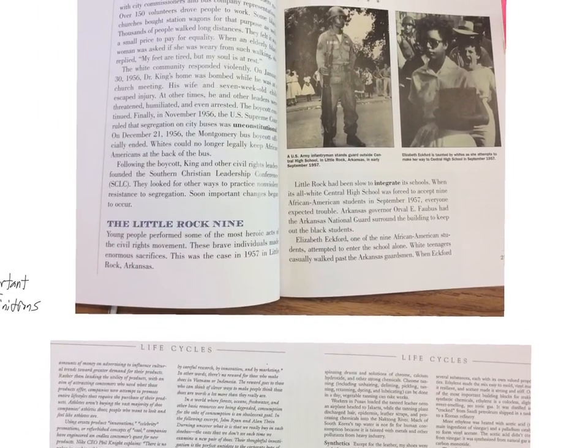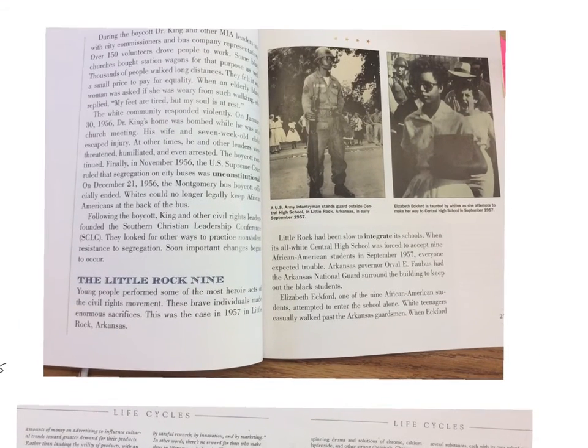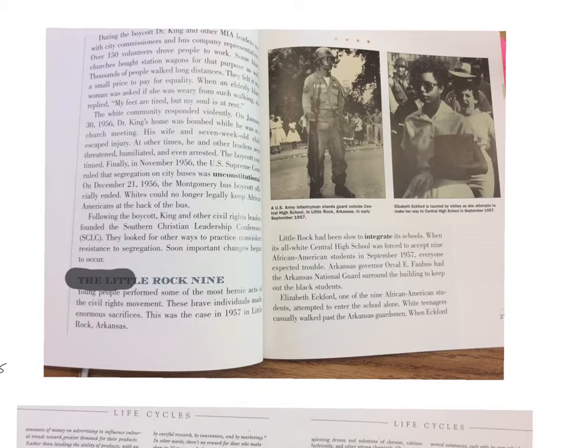When I look through this, I'm focusing on this first text, which comes from a book titled The Civil Rights Movement in America. You can see that it has this heading here, the Little Rock Nine, and says that these young people performed some of the most heroic acts of the civil rights movement. These brave individuals made enormous sacrifices. This was the case in 1957 in Little Rock, Arkansas. So you have a specific date there.